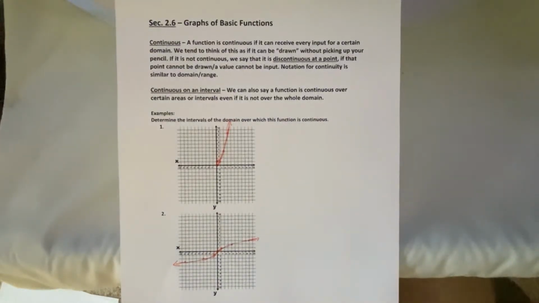Okay, 2.6 is all about piecewise functions. So these are functions that are defined in different intervals of the domain by separate functions. But before we can establish that, let's talk about what it means to be continuous.